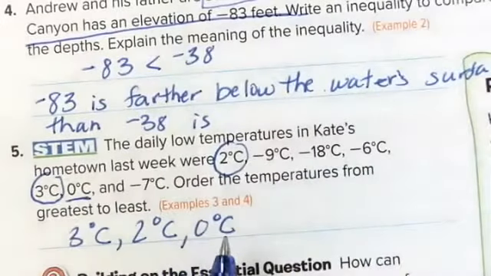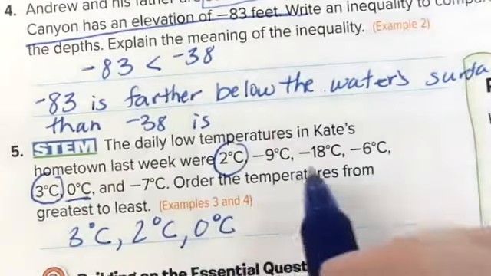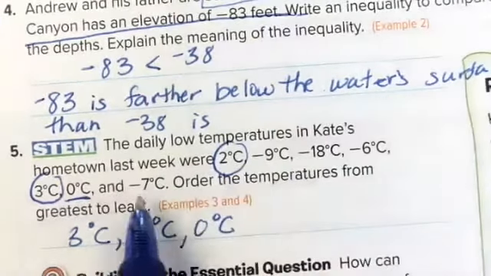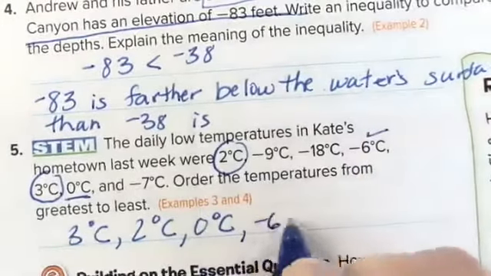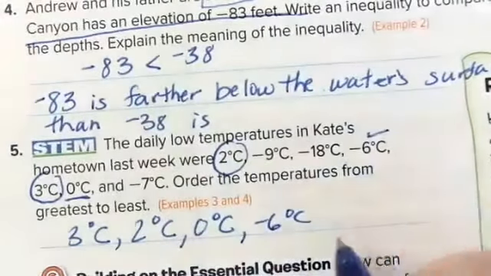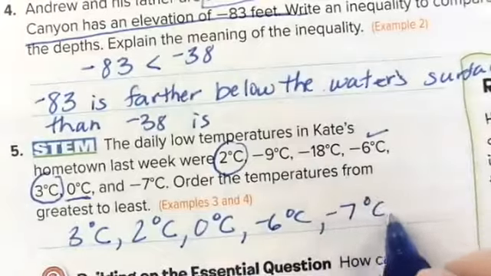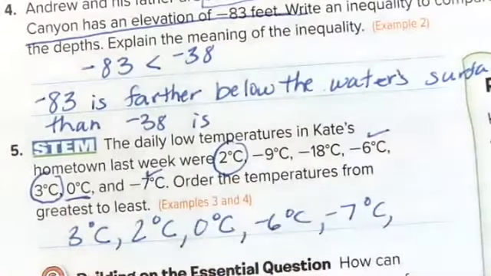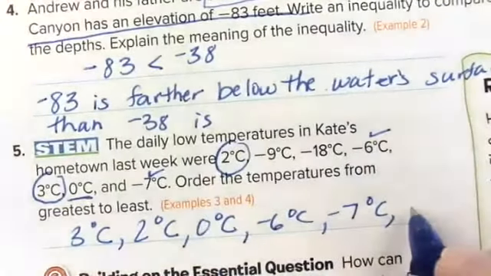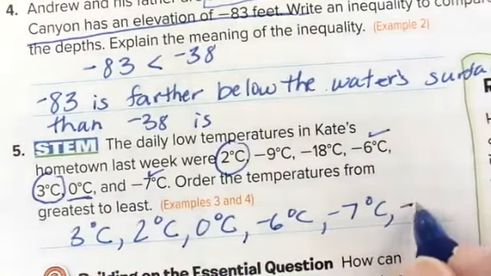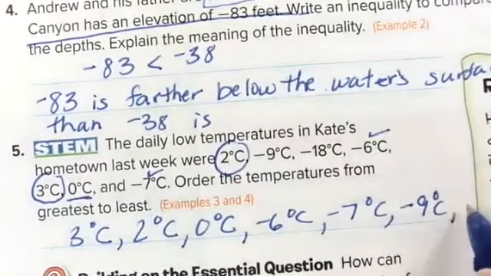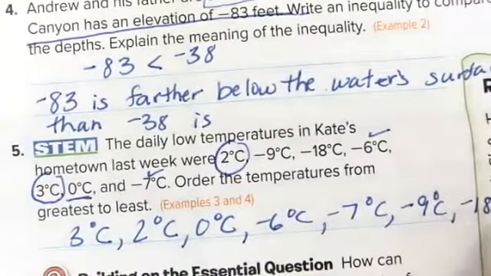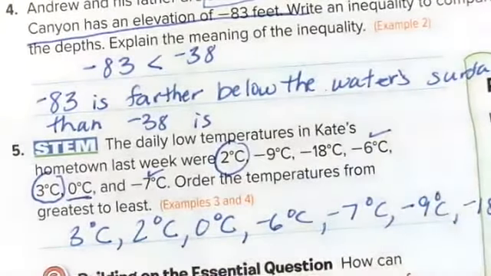And then we're going to the least. So next would be greatest to least. So we have -6 degrees Celsius, and then we'll do -7 degrees Celsius. Okay, getting colder, -9 degrees Celsius, and then the coldest temperature is -18 degrees Celsius.